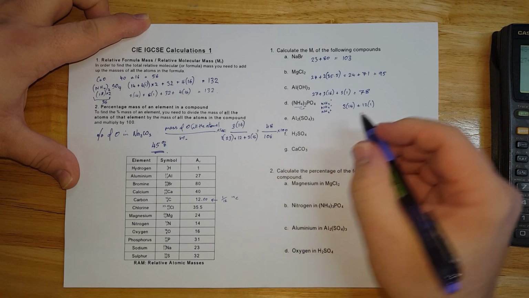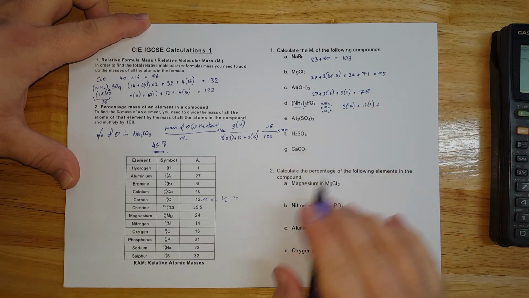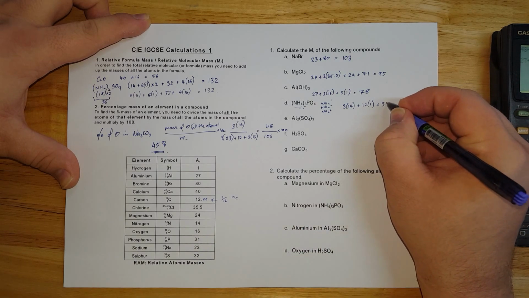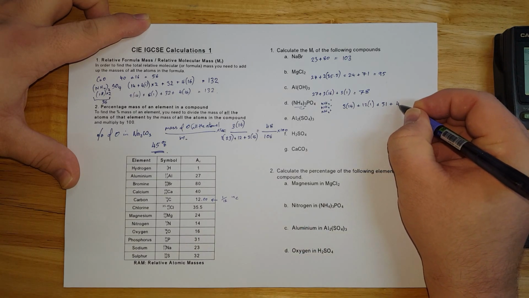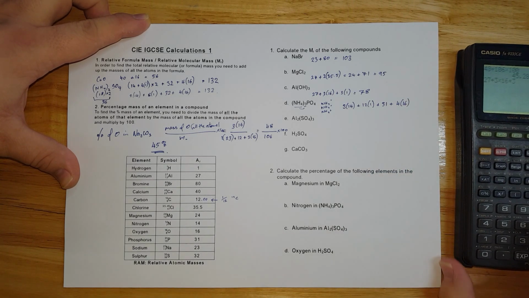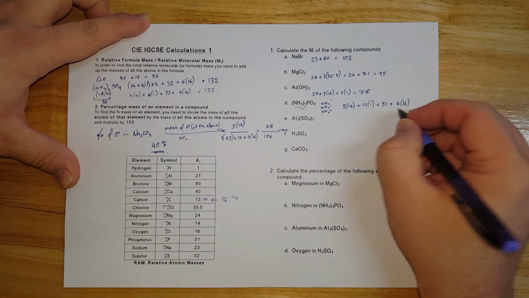The mass of hydrogen is 1. Plus phosphorus, which is 31, plus 4 oxygens. So 3 times 14 plus 12 plus 31 plus 4 times 16 is 149.